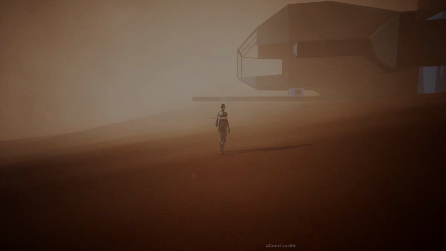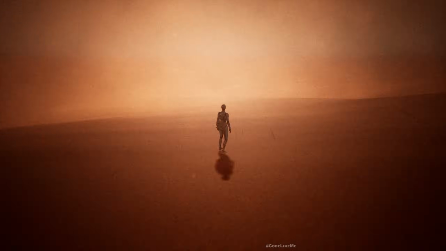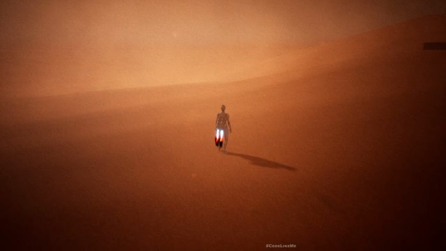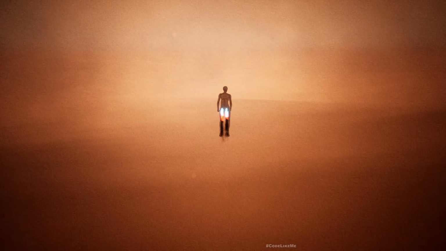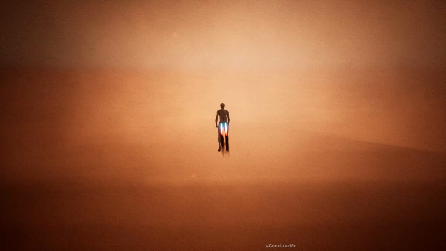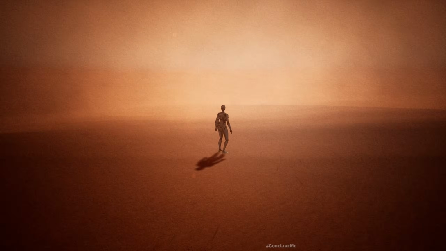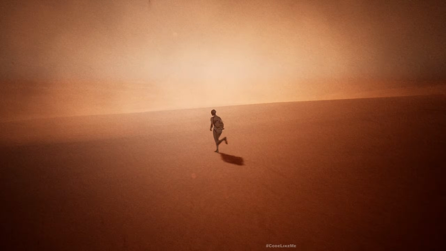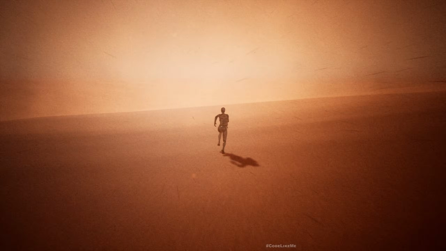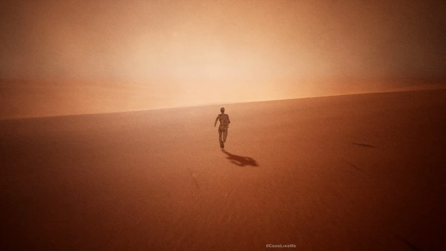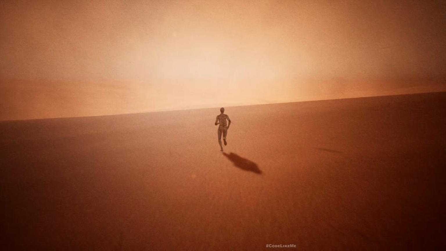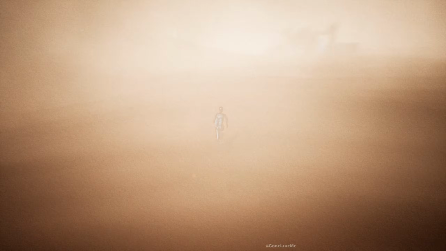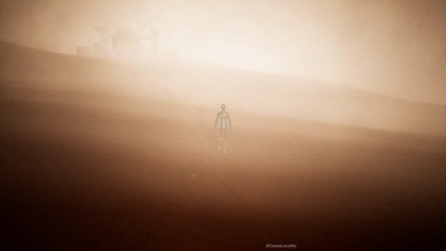Hello everyone. So here is the infinite desert landscape that I have created, and now I have added an infinite desert storm too. So here you can see this sandstorm will be everywhere in the world no matter where I go, because I'm using Niagara data channels to spawn the particles for the storm.